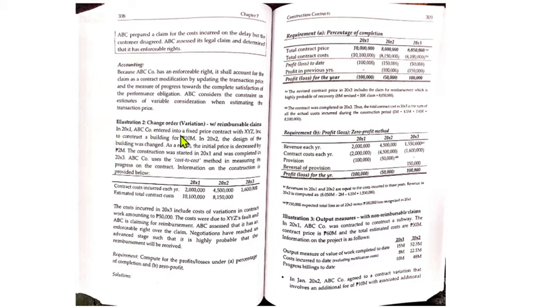Next, illustration 2. There are change orders or variation na merong reimbursable claim. So, ang sinasabi lang dito ay merong contract for 10 million construction ng building. So, nung 20x2, binago yung design and then as a result of that, yung price ay nag-decrease by 2 million. Kaya nga makita mo yung example niya. 10 million yung contract price on 20x1. On 20x2, nag-decrease, naging 8 million na lang. Okay?